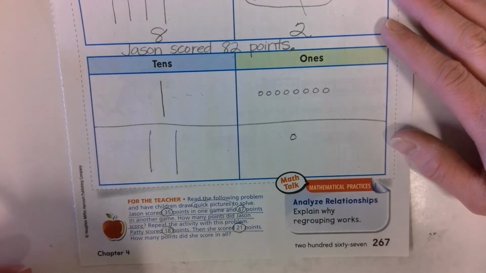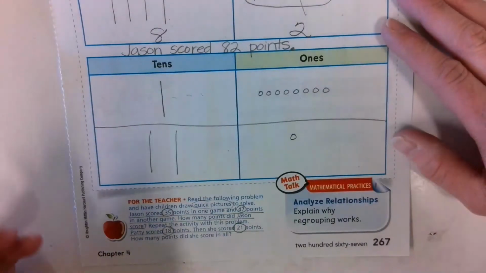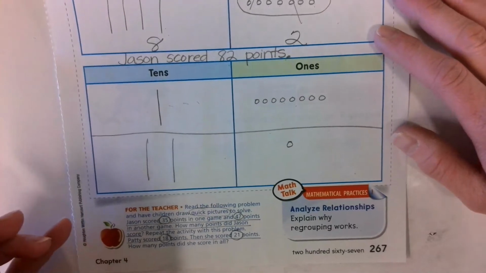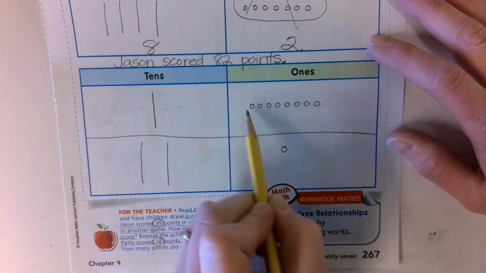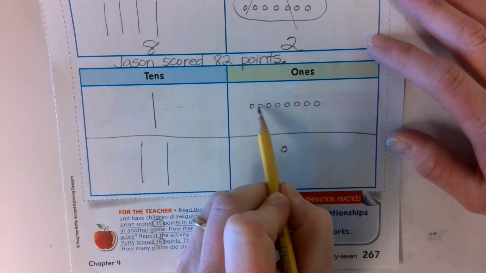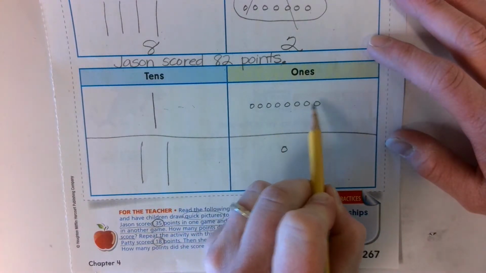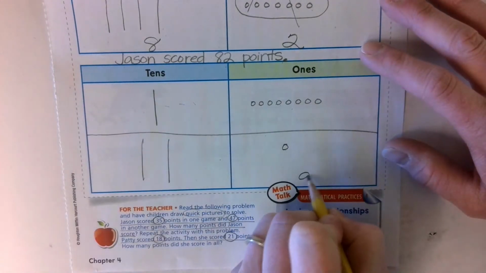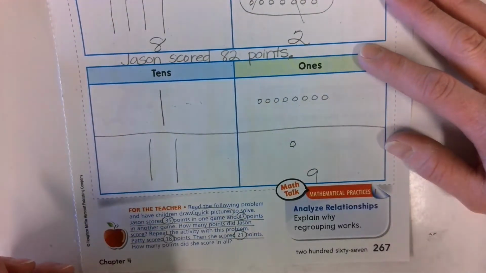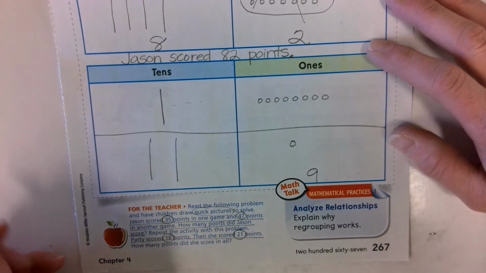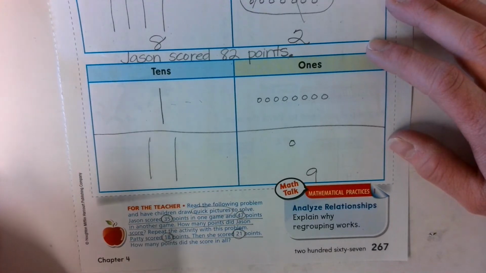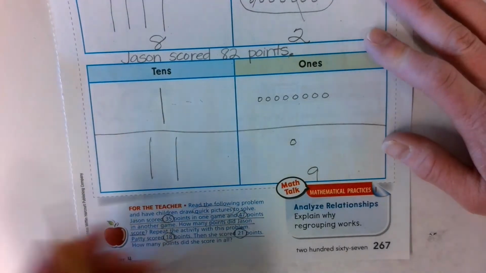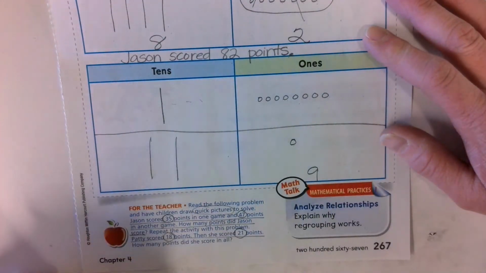Okay. Now we're going to go to the ones column and we're going to join together because we always are joining together in addition. So how many ones do we have? Let's count them all together. 1, 2, 3, 4, 5, 6, 7, 8, 9. So we have just 9 here. Do we need to regroup? No, we don't. We don't have enough ones to glue them together and make a 10. All right, so for this one, we don't need to regroup.